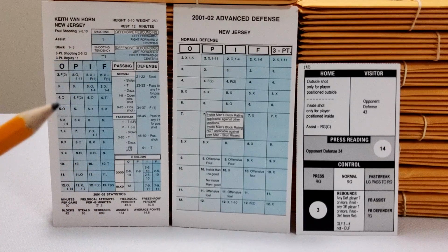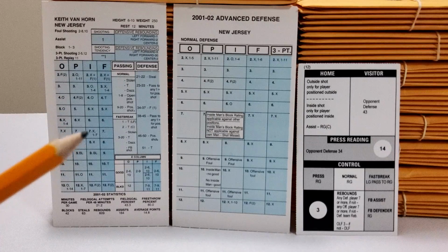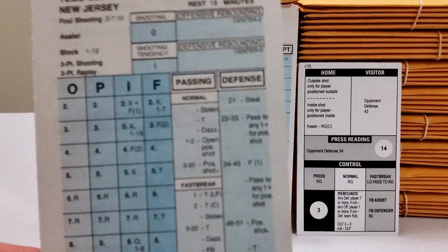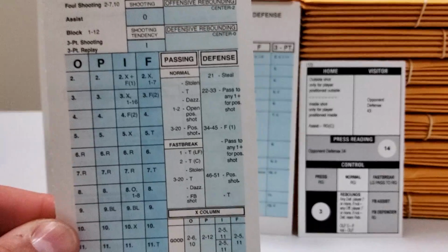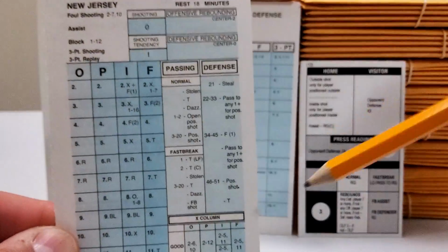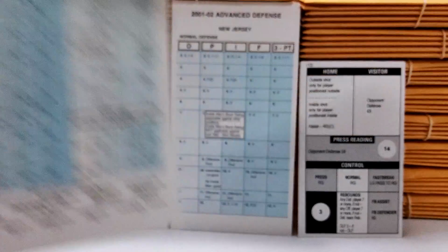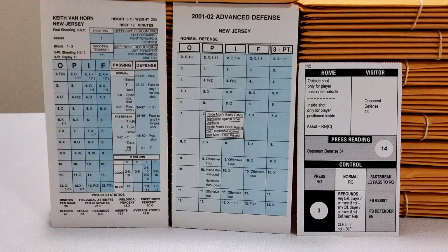As you know, the only other symbol you're going to see in these boxes would be an R. The R would stand for, and I'll take a card real quick here. As you can see here, who's this? This is Todd McCullen. You see here in the 7 and the 6, it's an R. That would be a replay. That would be basically a play that broke down and they had to reset.